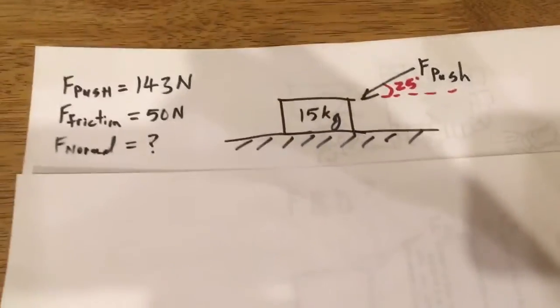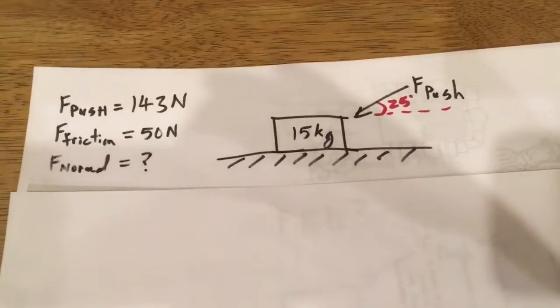Okay, sorry about the bad lighting in here and the casting of shadows, but I don't have much choice.